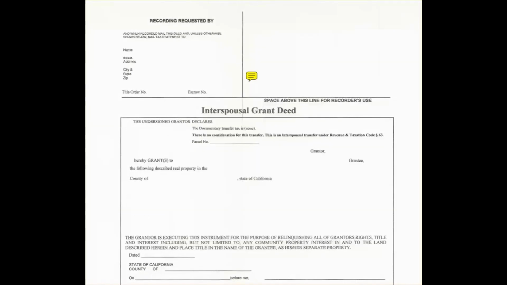So here's another type of deed. It's a grant deed. There may be some legal differences between deeds, but that's not your concern. You're not there to advise people, merely to execute the documents and have them signed and notarized. This is another one, the one I mentioned, the interspousal grant deed, and this is used strictly between husband and wife.